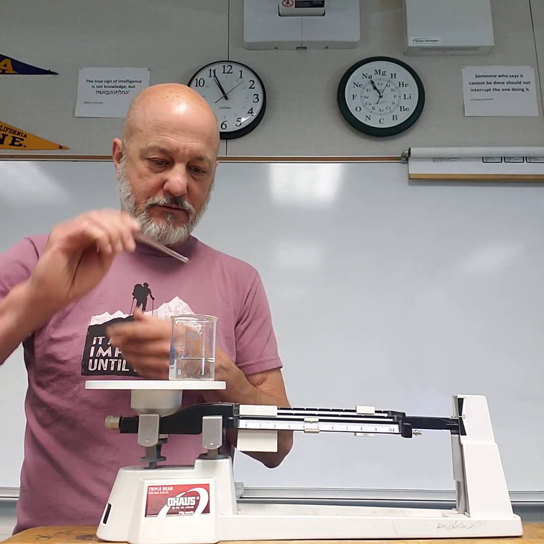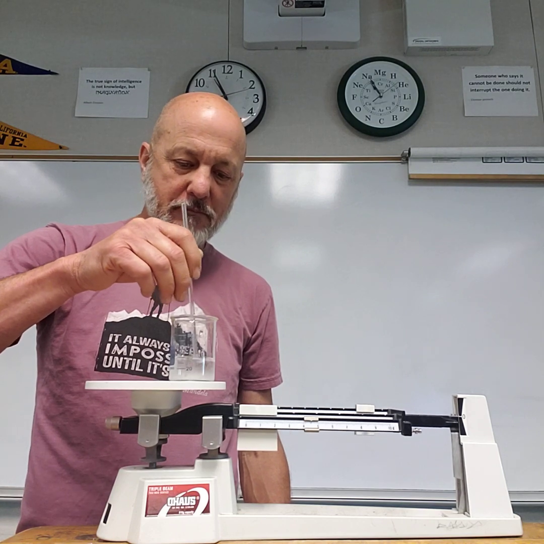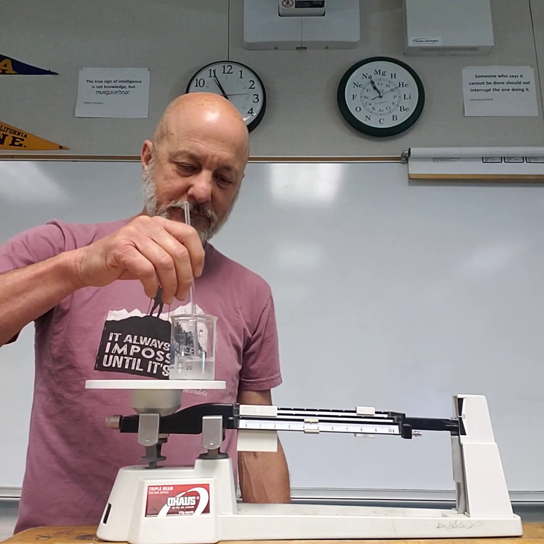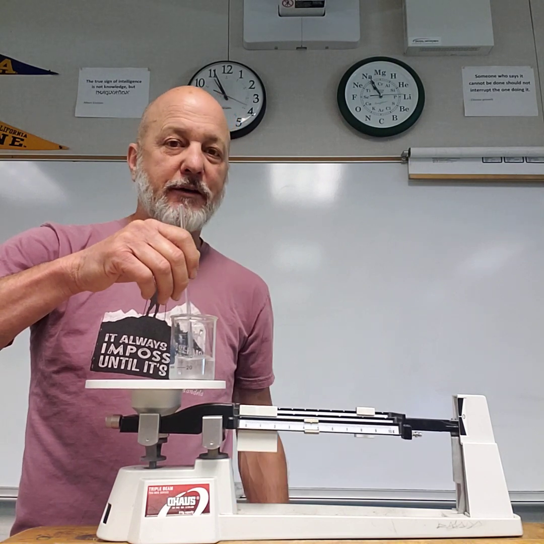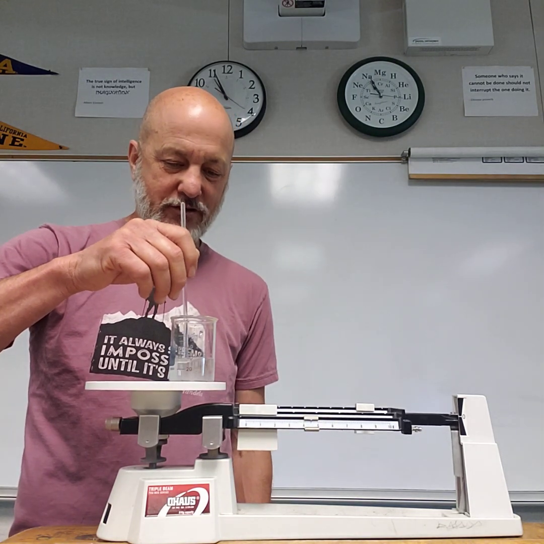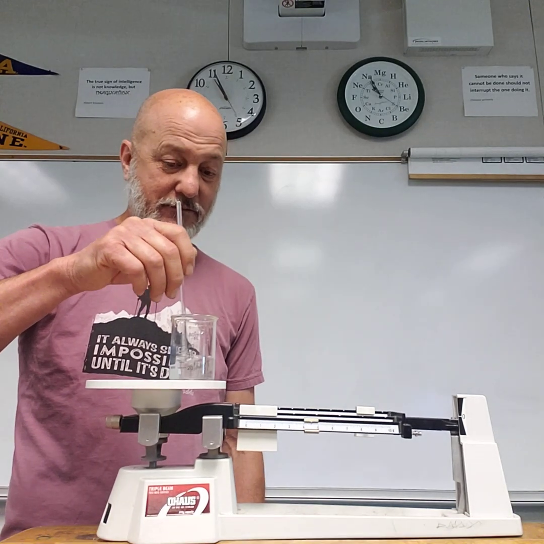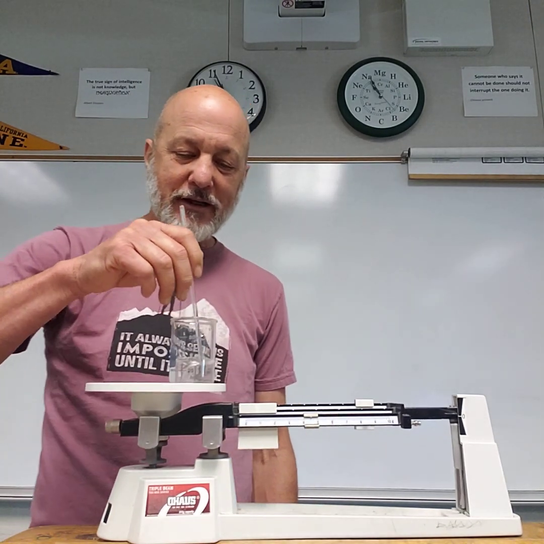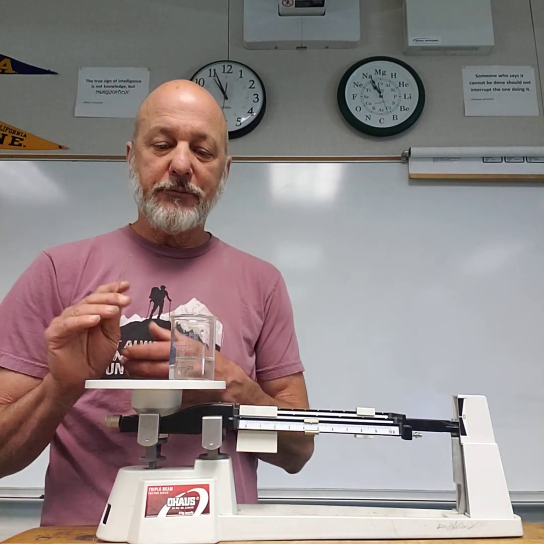And stir away, and lo and behold, after some stirring, the sugar's gone. It's vanished. But of course, we know it's still there. You could taste the water, I don't know, depending on how clean your beaker is. And you know that sugar is actually still there. We just can't see it because these things are incredibly small.